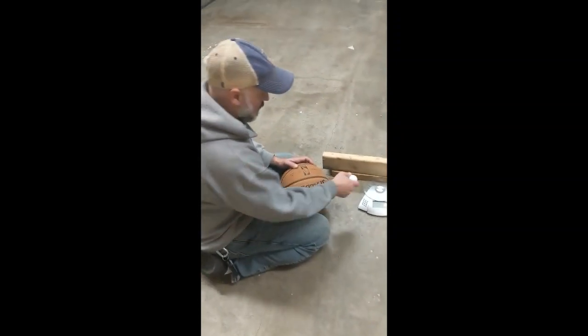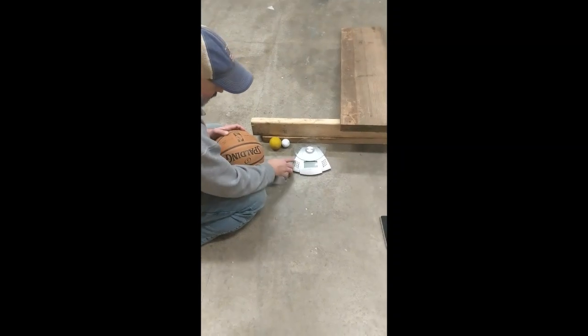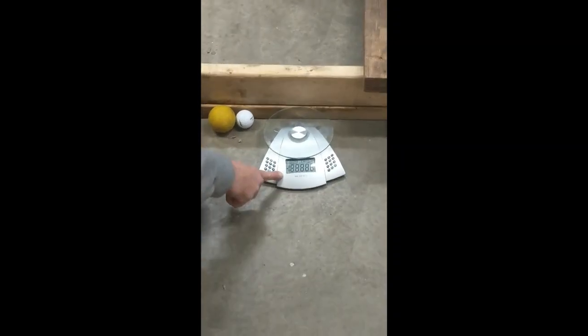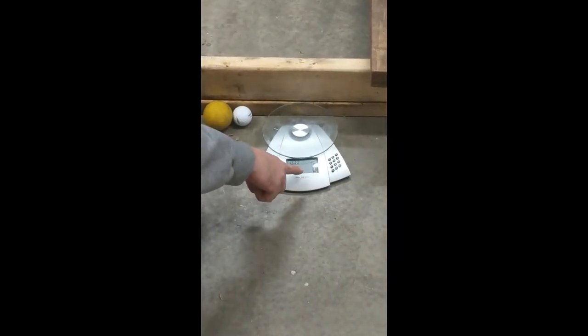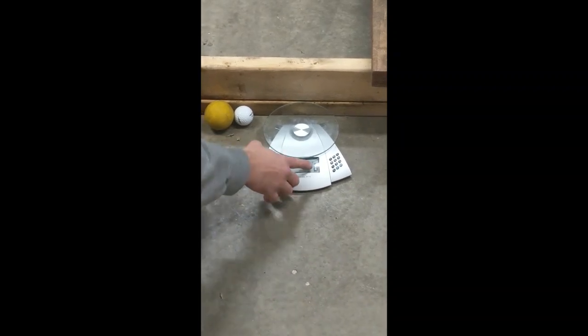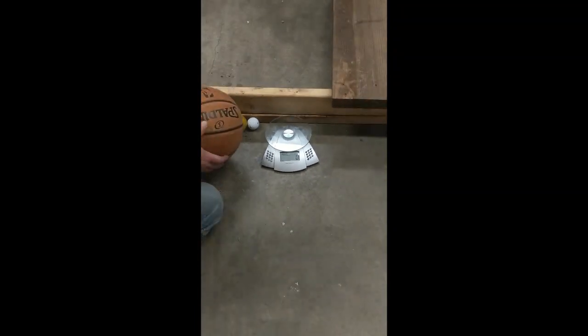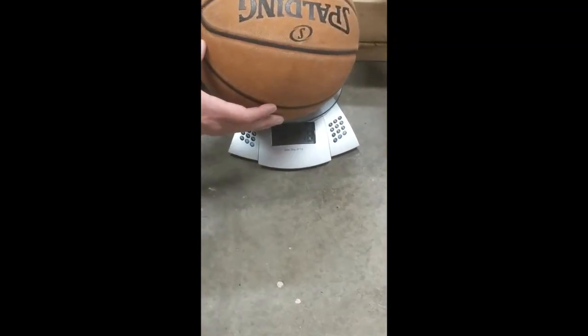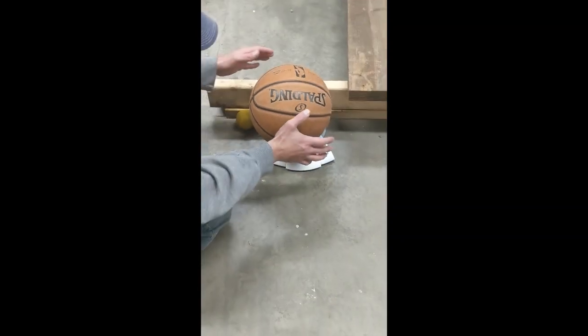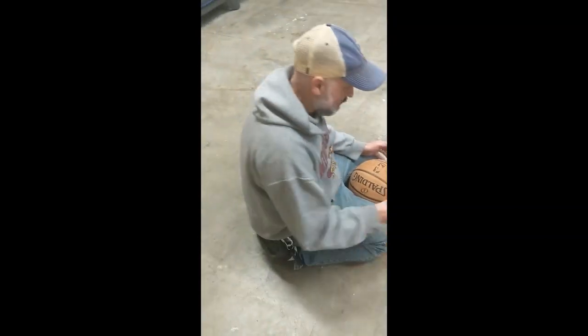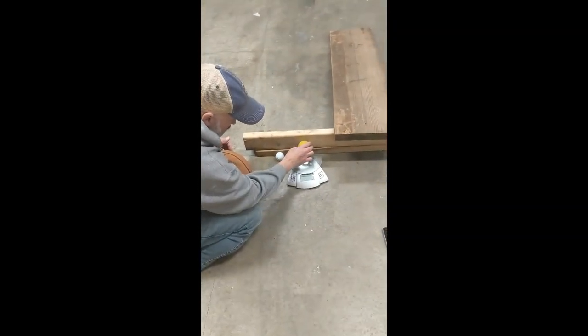So we get the mass of the ball. I'm going to turn this on. Can you see the numbers on the scale? Yep. Okay, I'm going to put the basketball on the scale. Okay, Parker, what does it read? 573. Well, it's switching between 573 and 574, so we'll use 574. Now we'll get the lacrosse ball.